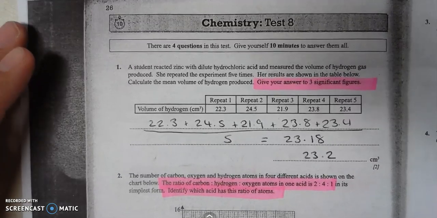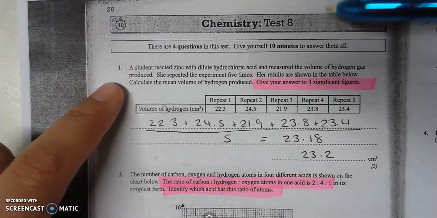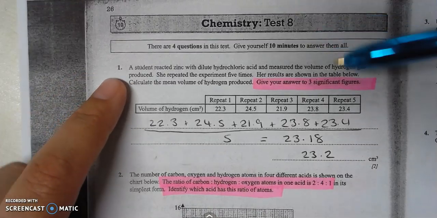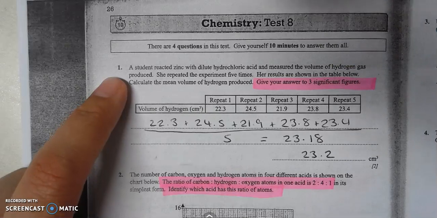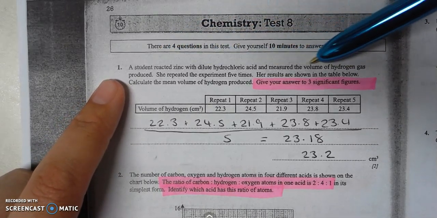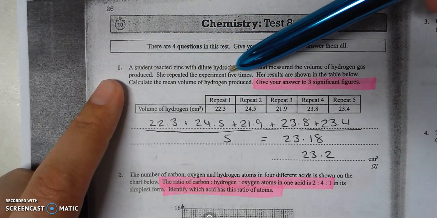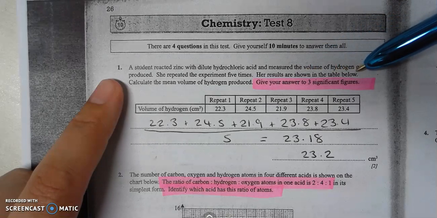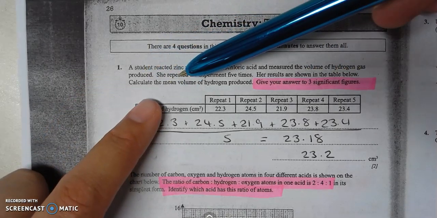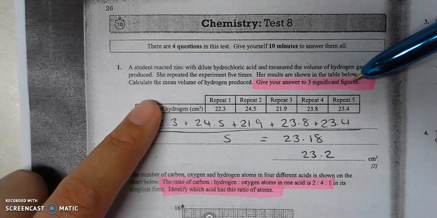So here we have our very first question, looking at a reaction, and what are we looking at here? A student reacted zinc with dilute hydrochloric acid and measured the volume of hydrogen gas produced. She repeated the experiment 5 times. The results are shown in the table below. Calculate the mean volume of hydrogen produced and give your answer to 3 significant figures.